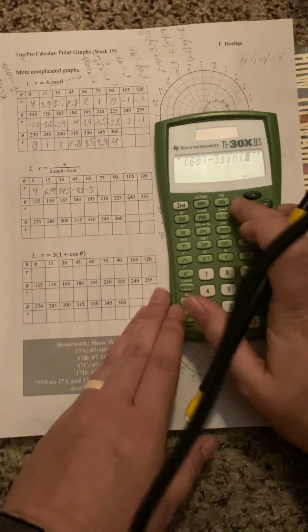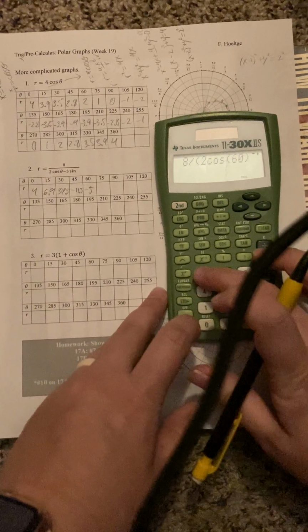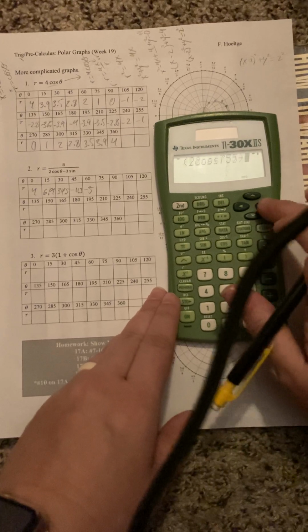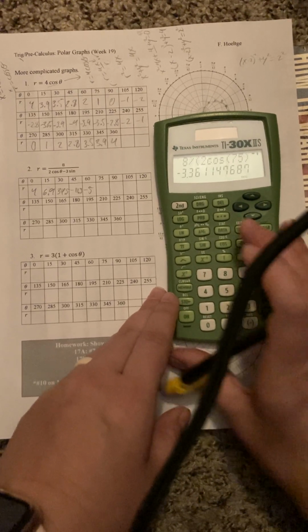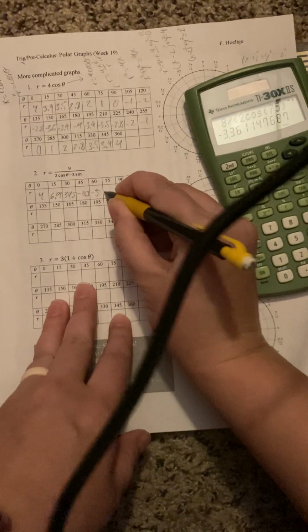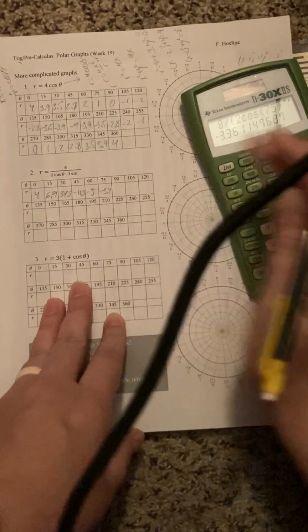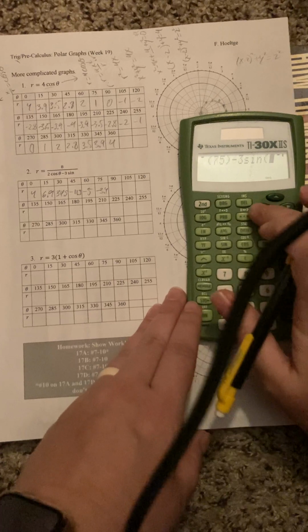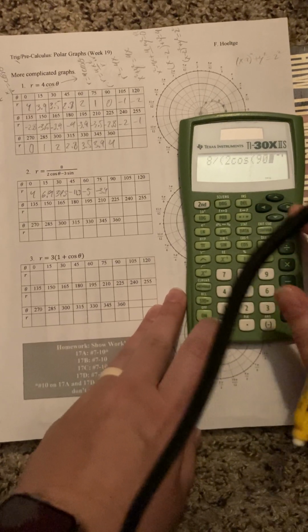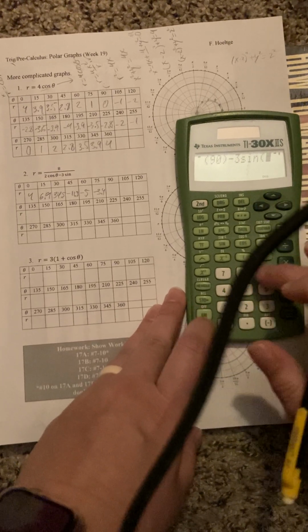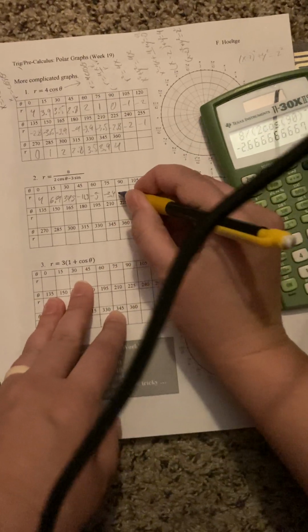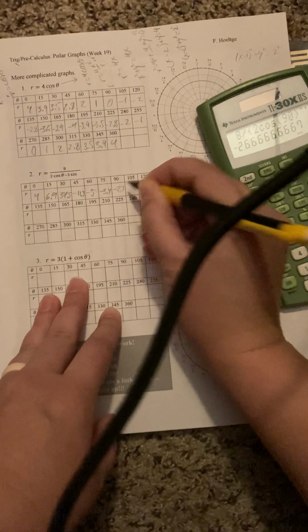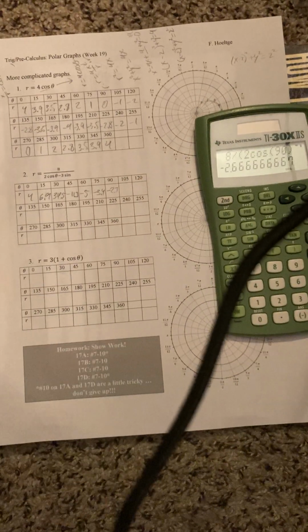And I'll go all the way to 90, and then I want you guys to work on the rest. Negative 3.4. Negative 2.7. All right. Keep going.